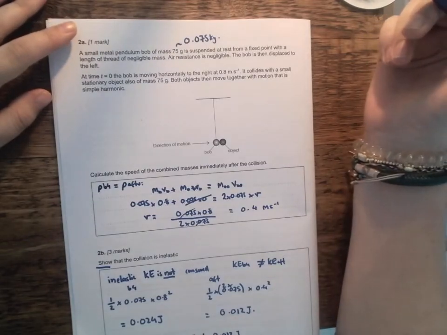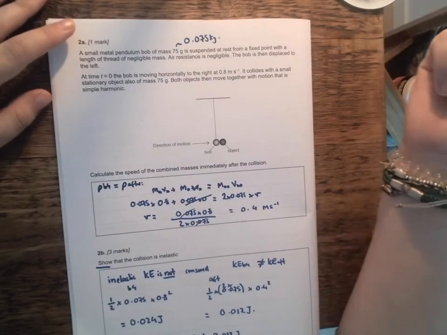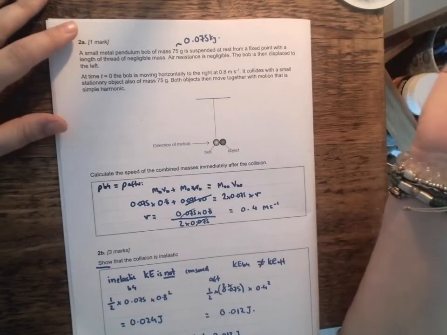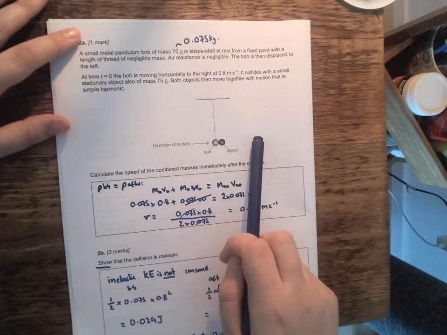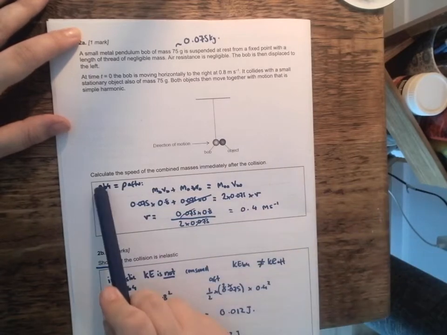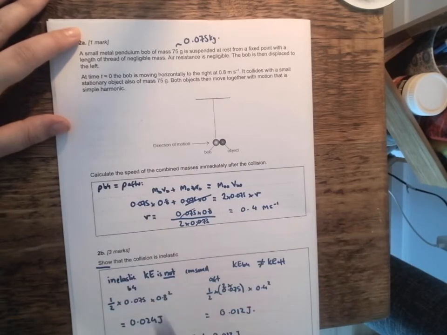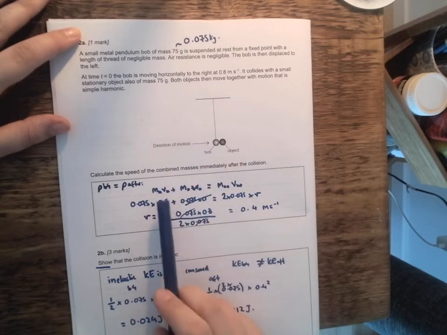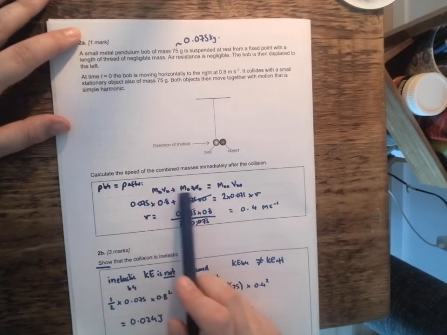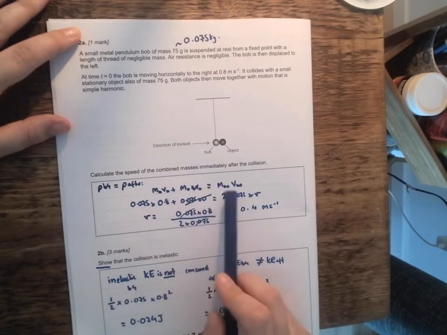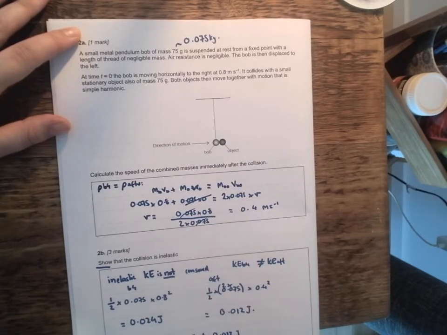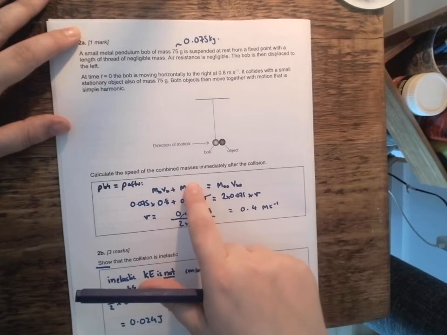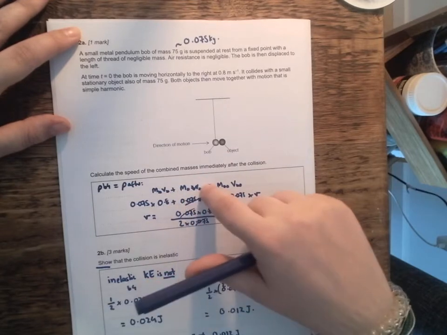Okay, so question 2 was looking at a momentum problem. And so we first of all just had to work out what the speed of the combined masses were moving off. So we had to use our idea that momentum before is equal to the momentum after. Okay, so in this case before I've got the momentum of the bob plus the momentum of the object, and then afterwards the momentum of the bob and object combined. Okay, now because the object is stationary, I'm going to leave that as 0 so I can cancel that.